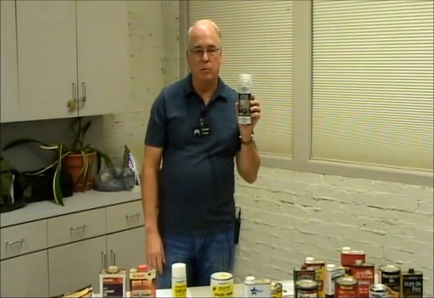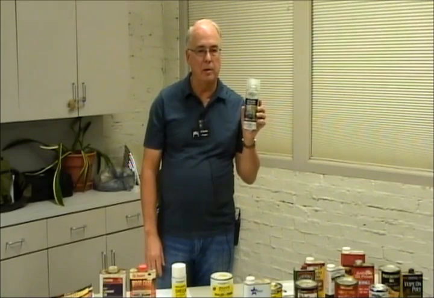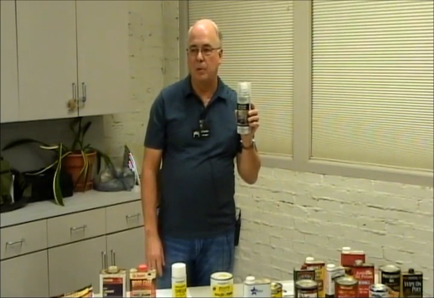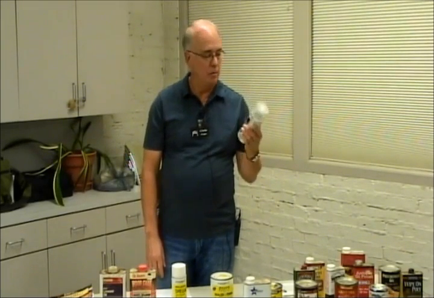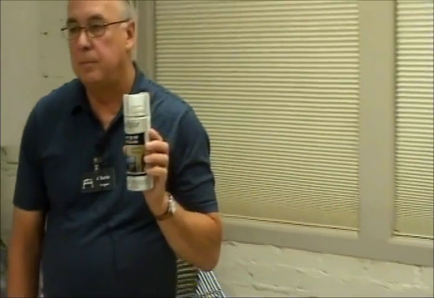And it just works so fast. If you haven't tried finishing with lacquer, try it with your stuff. Valspar, it's a big finishing company. How long do you wait between coats? 20 minutes.